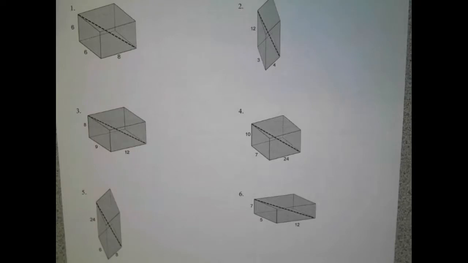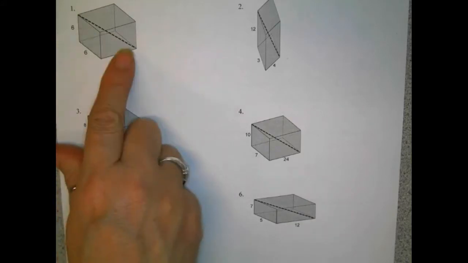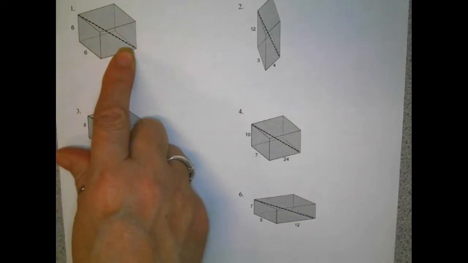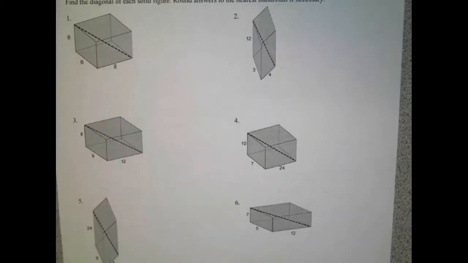Can you fit that poster inside that box? It depends on the size of the box, right? Your poster has to fit on the diagonal, okay? So that would be finding the length of that side C, okay?